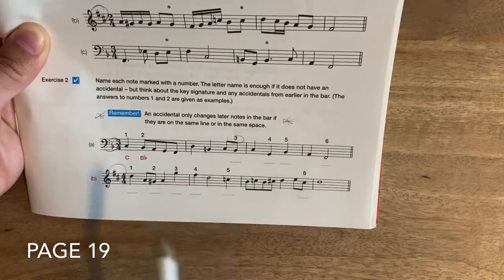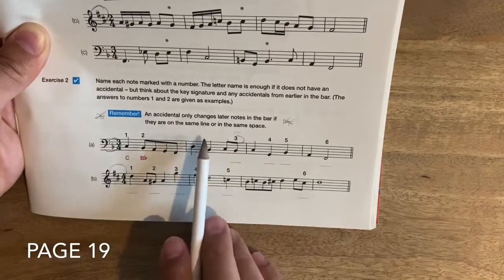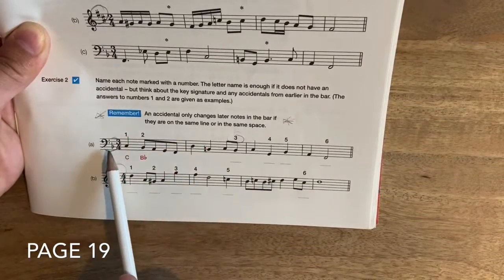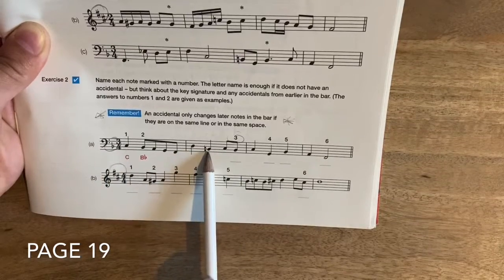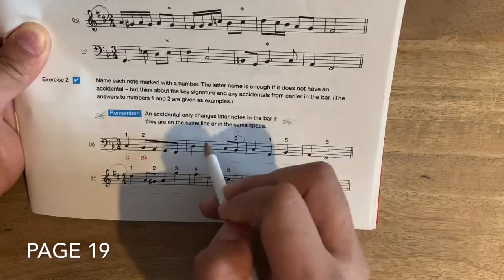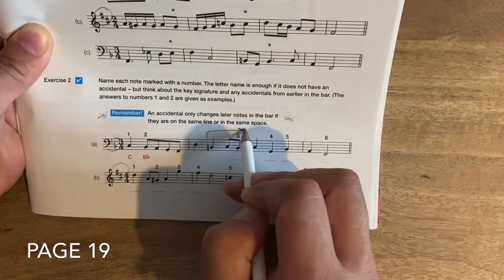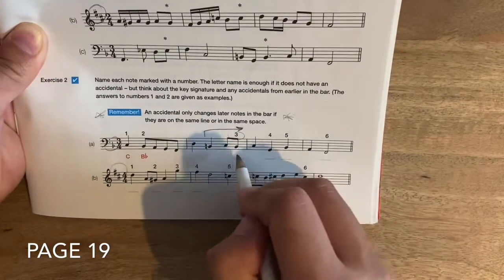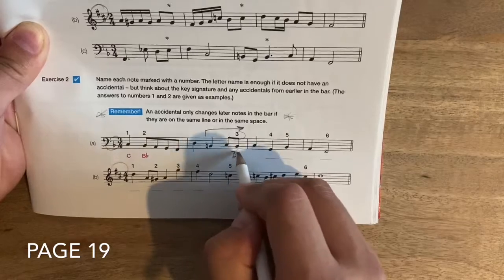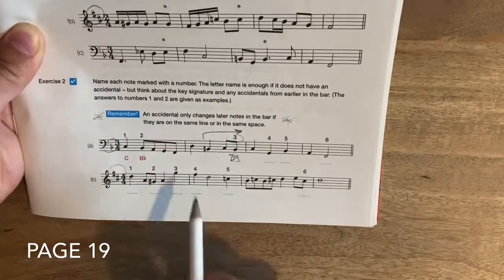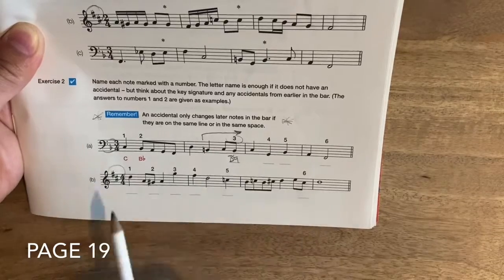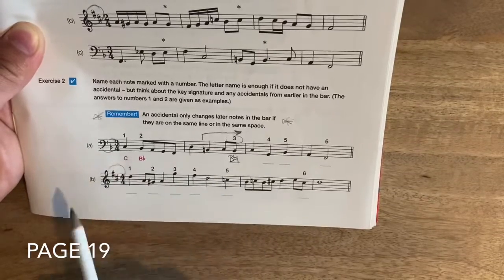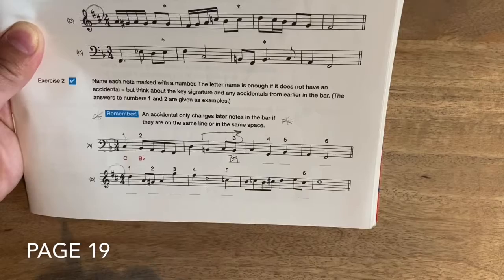Okay, so if the second note wasn't there, this would be a B flat because we've got B flat in the key signature. But this natural note, remember, because we've put a natural sign in for the B, it affects the whole bar, so therefore this note is also going to be a B natural, okay, because that accidental affects the whole bar. Have a look through. There's a couple of ones that are tricky in exercise B to look through, okay.